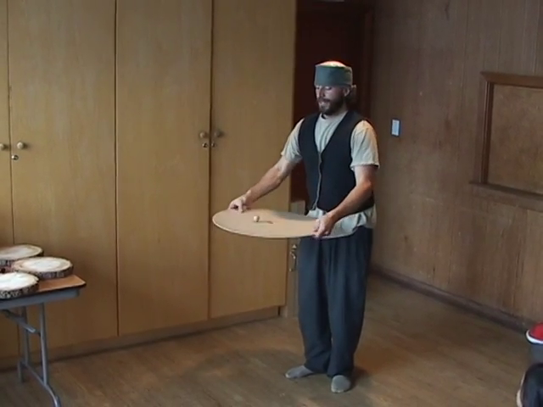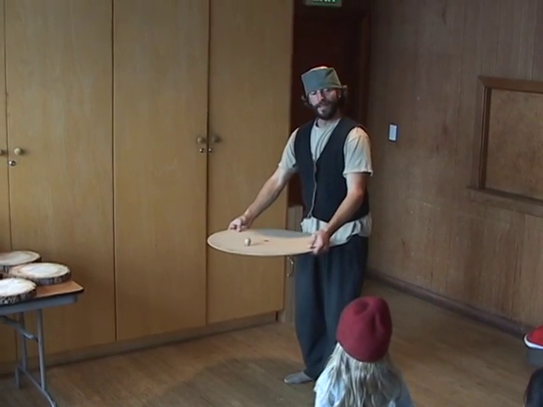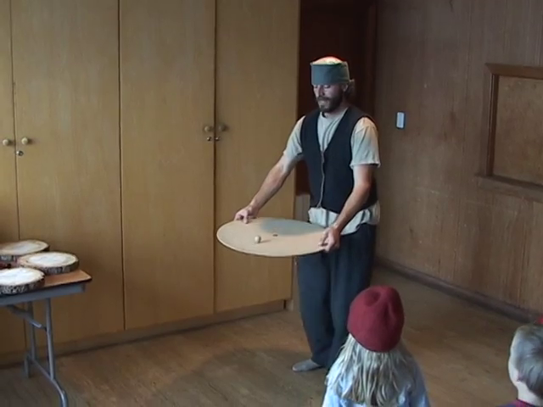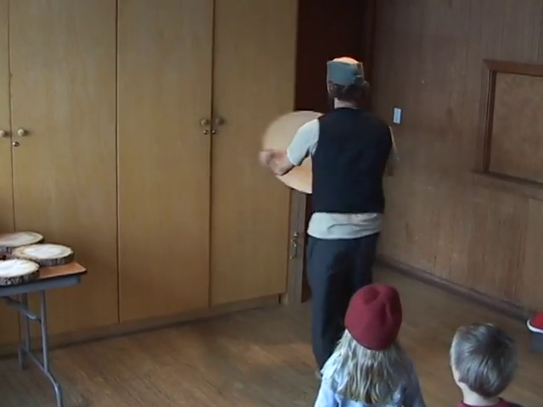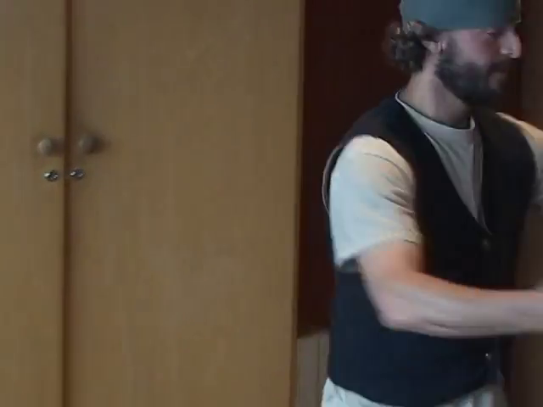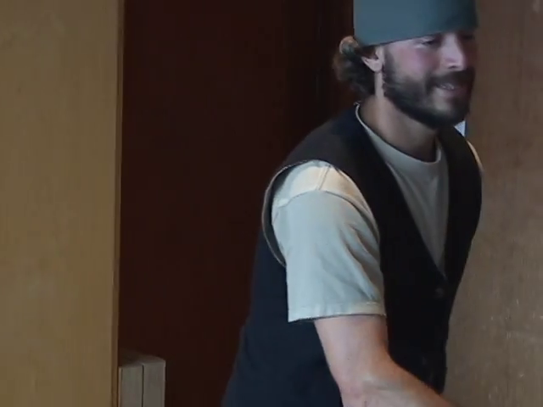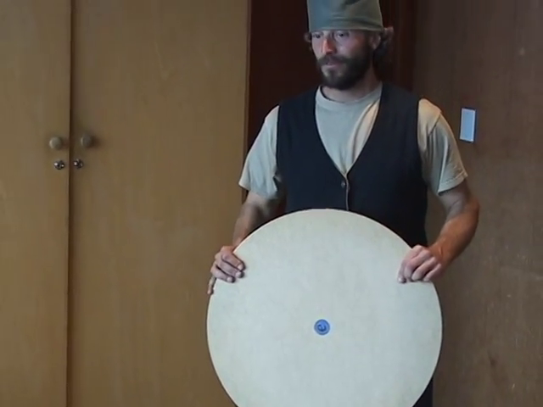If I spin this egg on the board, and then I just focus on keeping the egg in the same place on the board, and I start spinning. Stay. Sit down so you can see. Sit down, Tobin and Rowan. What happens to the egg? It stays in the same place on the board. That's centripetal force. Centrifugal force.